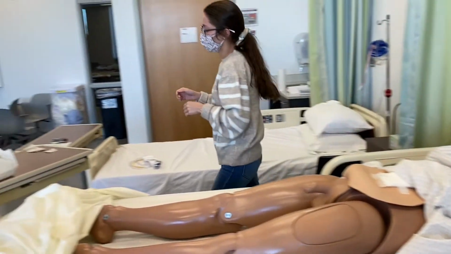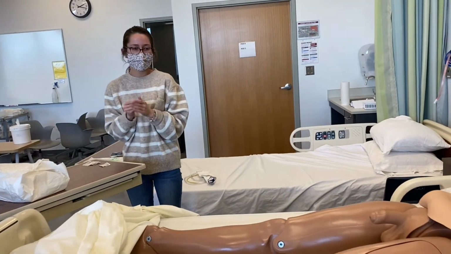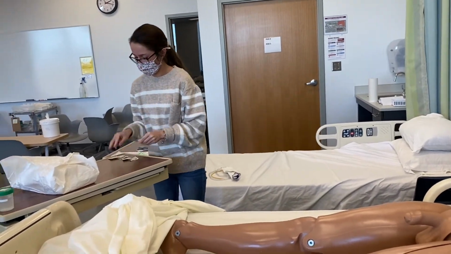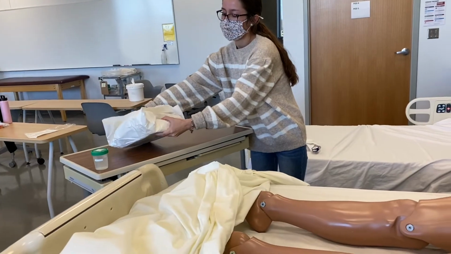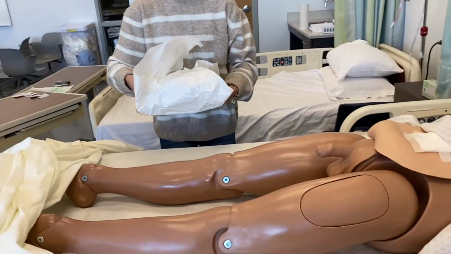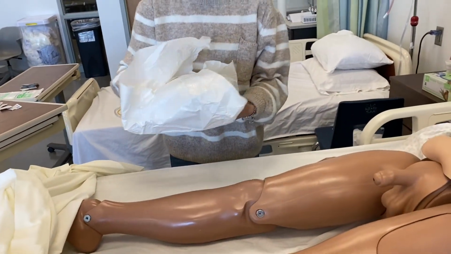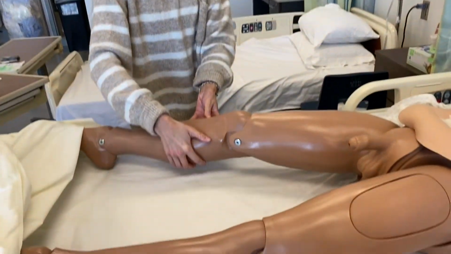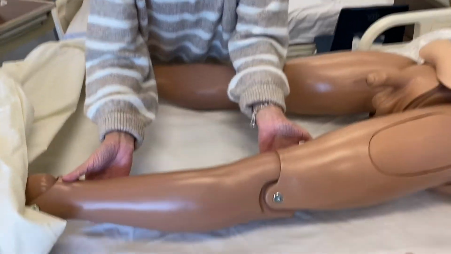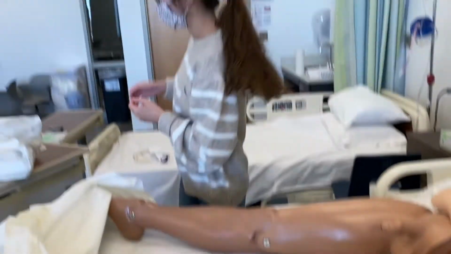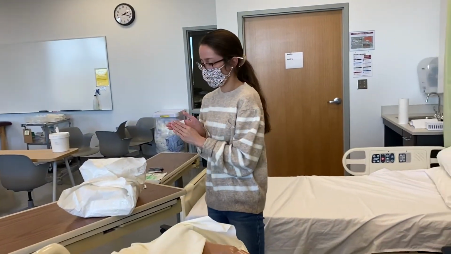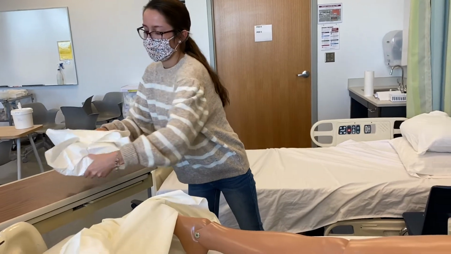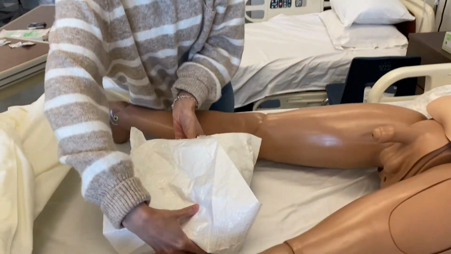Okay, I'm going to perform hand hygiene. I'm going to grab my kit. Okay, well first I would have abducted his legs out. And hand hygiene again. Alright, and now I'm going to set up my kit.